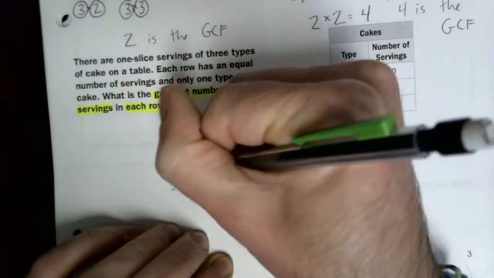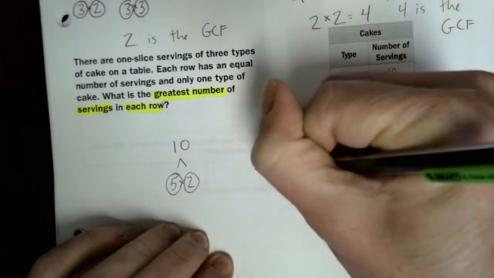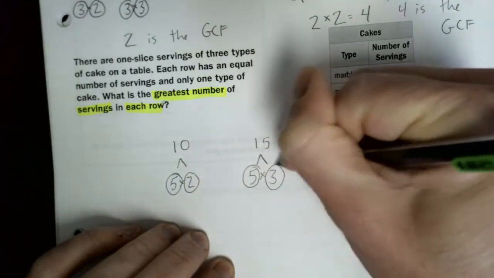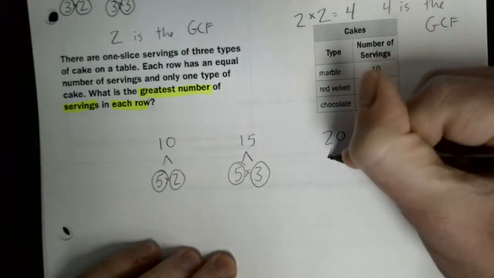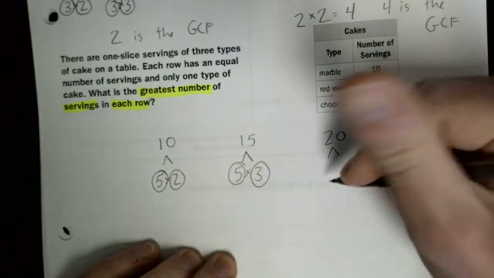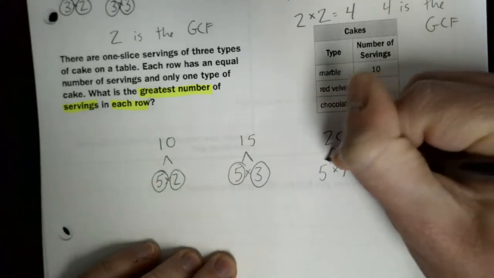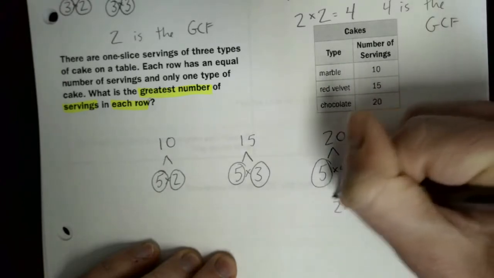You can't do anything with 5 or 2. 15 would be 5 times 3. Again, nothing else to do there. You can't break the 5 down. You can't break the 3 down. We're done. 20 would be, well, 5 times 4. You circle the 5. And 4 would be 2 times 2.